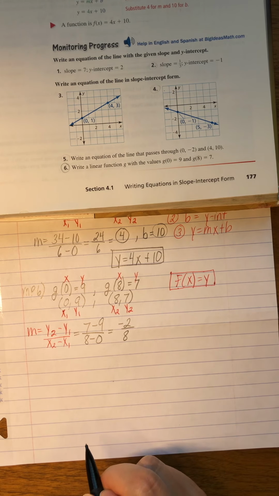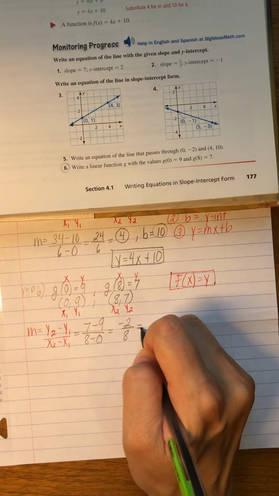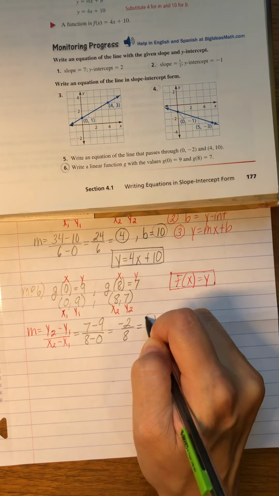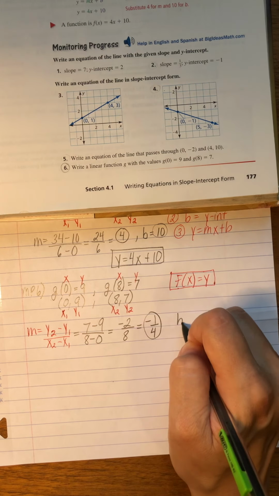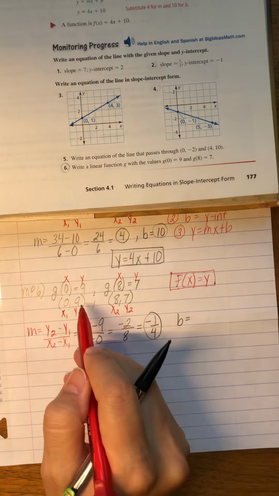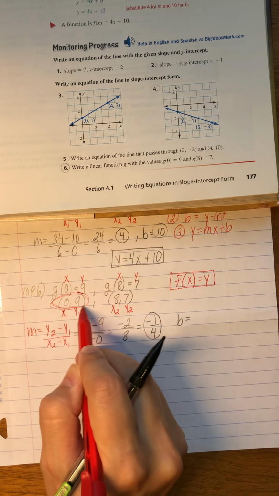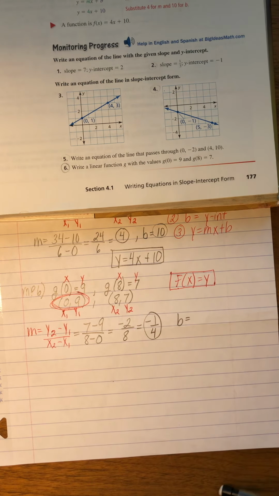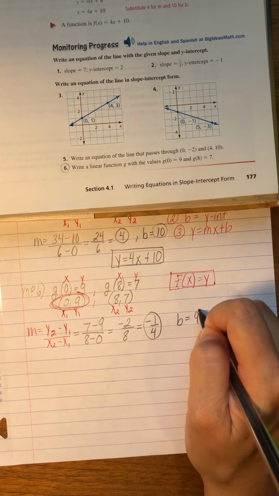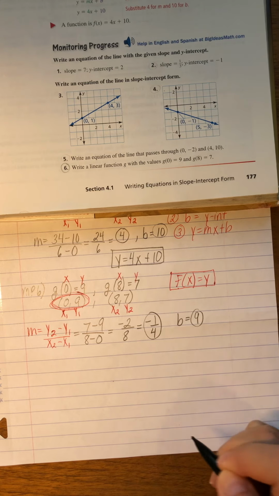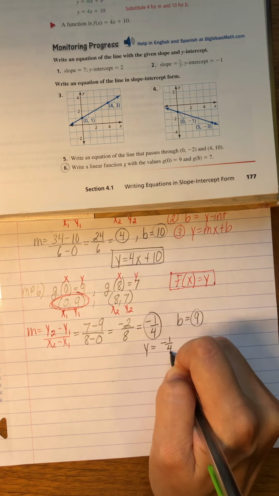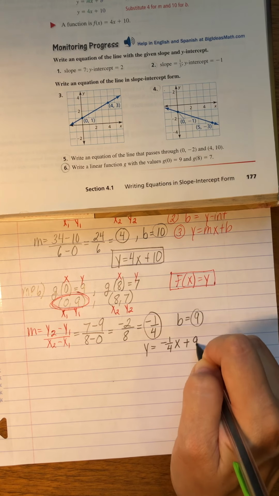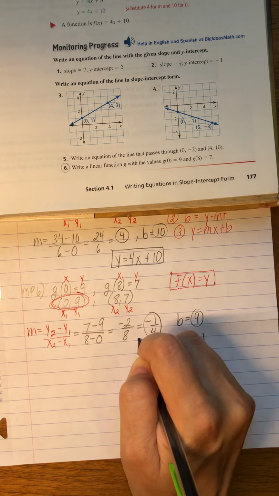Let's simplify some more. I'm going to reduce this fraction. It becomes negative 1 over 4. There's my slope. Now let's find our b. The b is the y-intercept, and again, look at this point right here that they just gave us, our point of 0, 9. That means that our y-intercept is going to be 9. Let's write our equation. Our equation would be y equals negative 1/4 x plus 9.